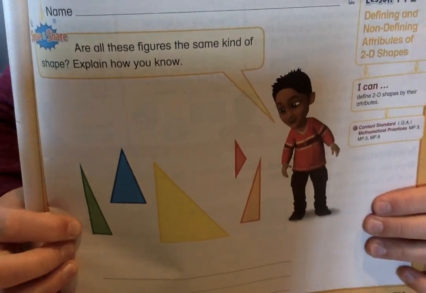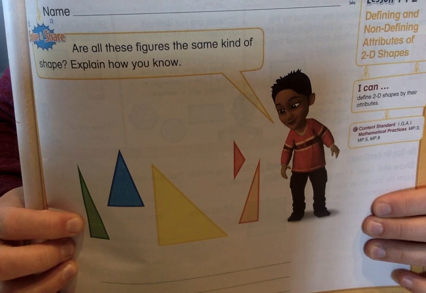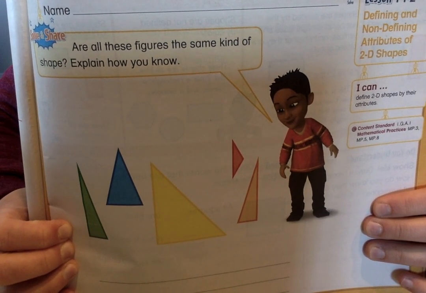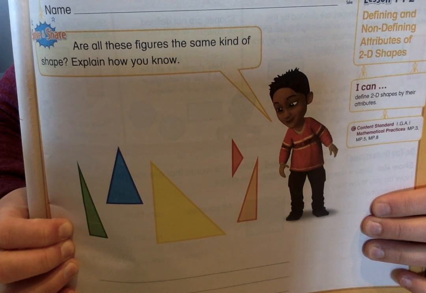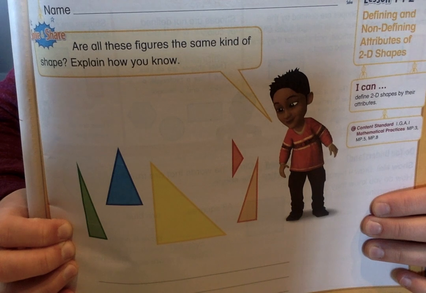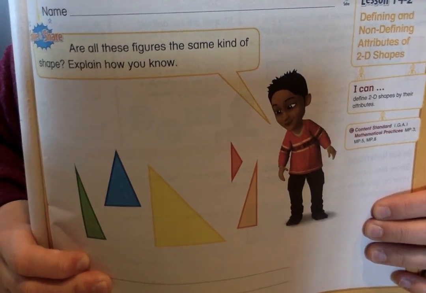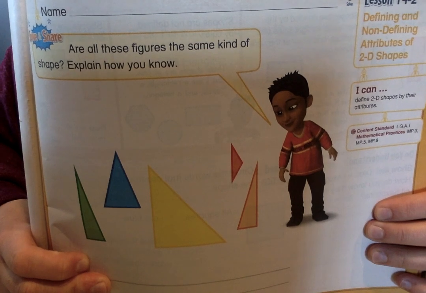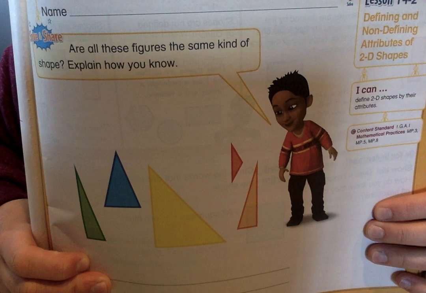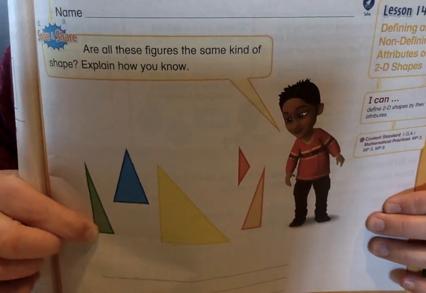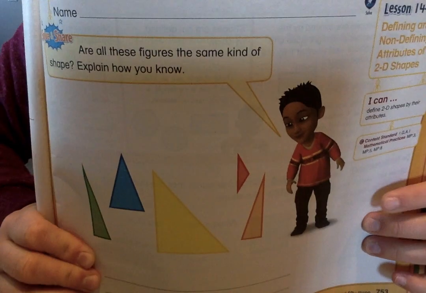So you're looking at all of these figures. There's 5 of them. Are all of them the same shape? Explain how you know. I want you to think about that for a second. Think about what shape you see. What makes it that shape? Yesterday we talked about sides and vertices. Remember, the vertices are like the corners, where 2 sides meet.